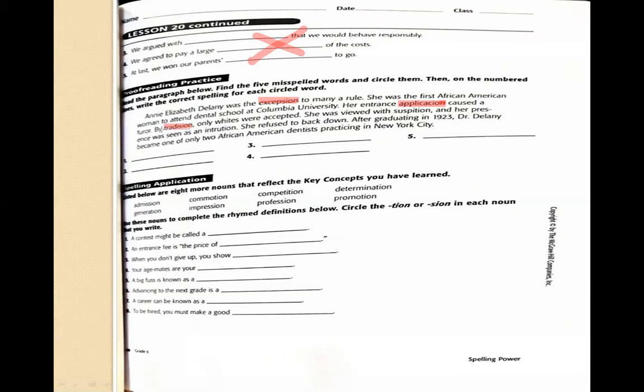I know the other ones are much easier. Okay, that's enough. Okay, 3, 4, and 5. 4 and 5 will be home fun.